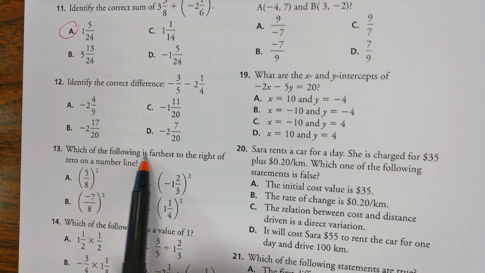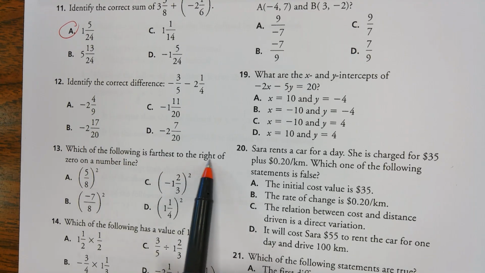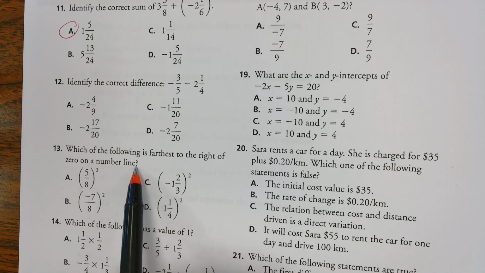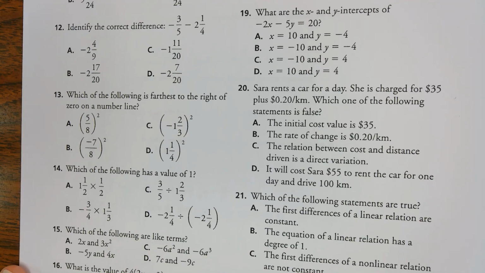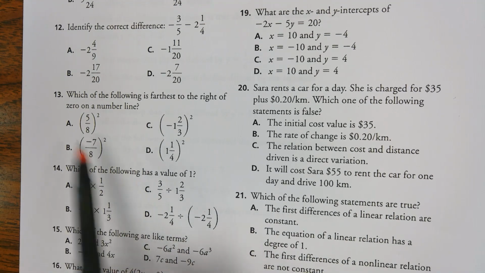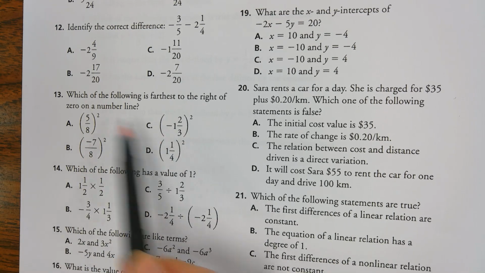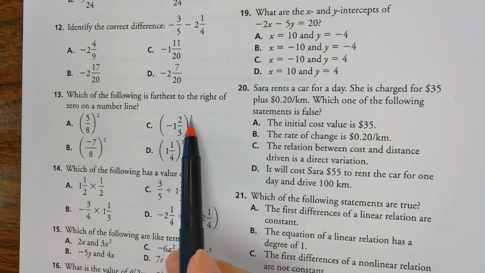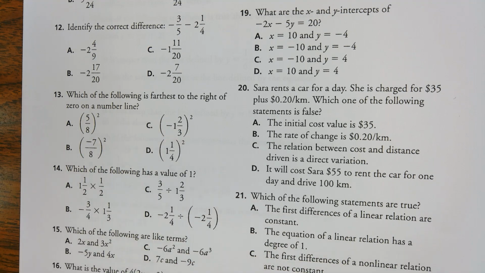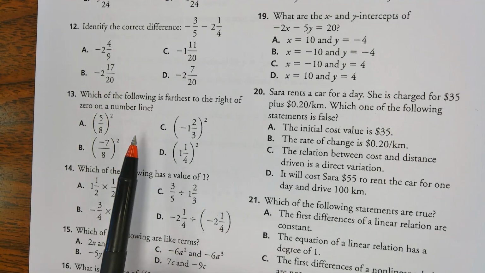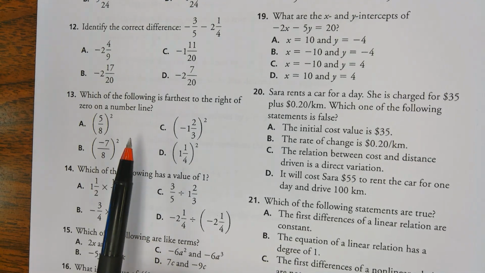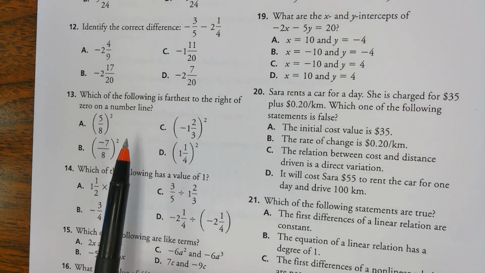Which of the following is furthest to the right of 0 on the number line? AKA, which one is the biggest number? Furthest away on the number line means the biggest number. So all of these are positive because there's a square. So all these negative numbers become positive as well. And so for this one, when you figure it out, number 13, hi, Ryan. C.